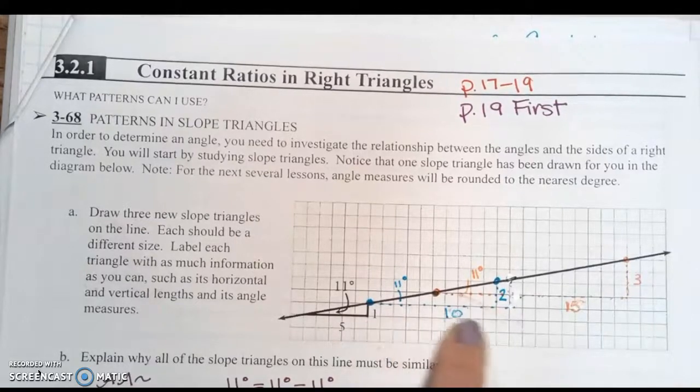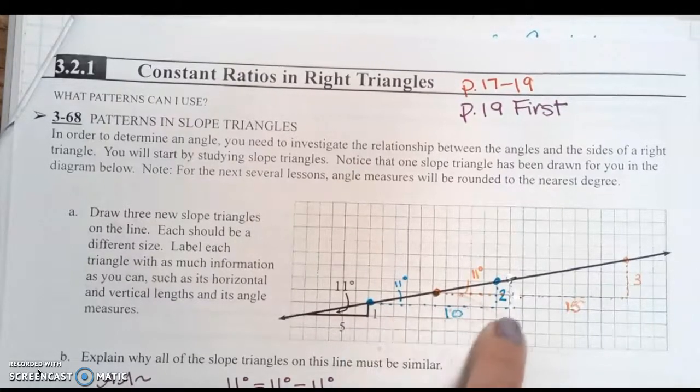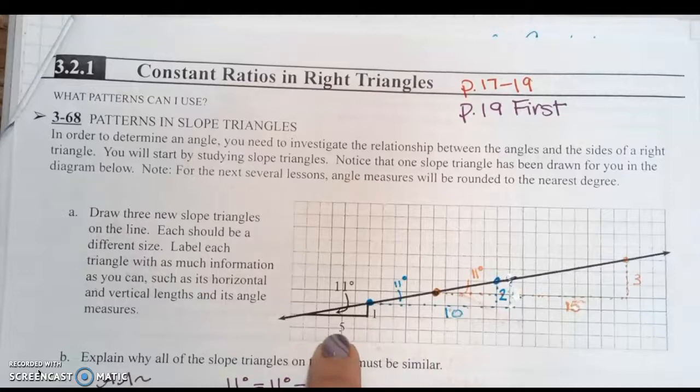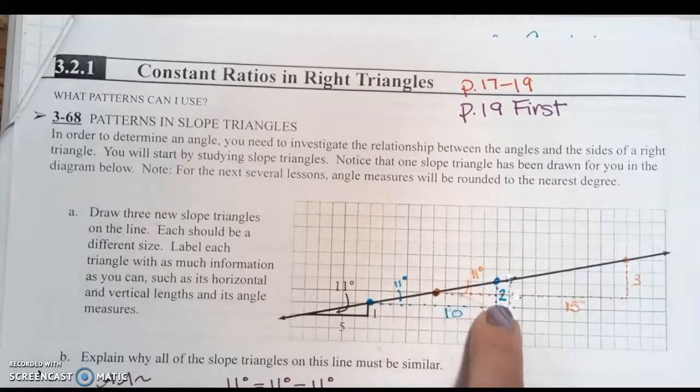Then I drew one in blue. It had a run of 10 and a rise of 2. It's still going to have the same angle measure of 11. It's just double this one, right? You take 5 and you double it, you get 10. You take 1 and you double it, you get 2.